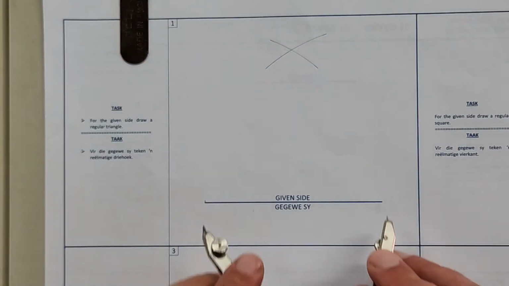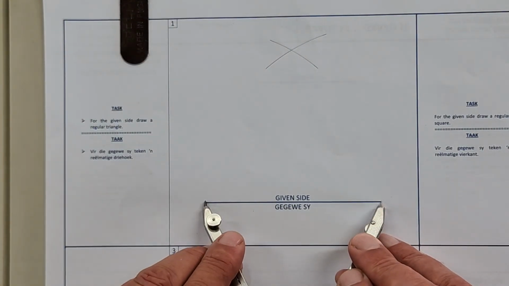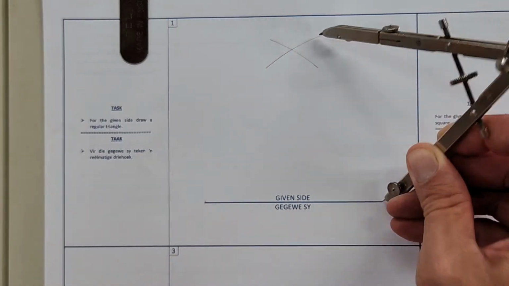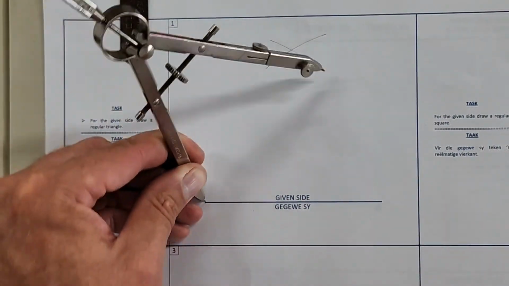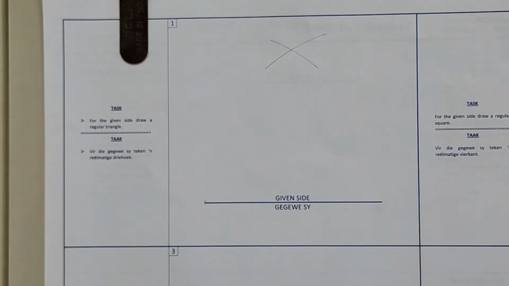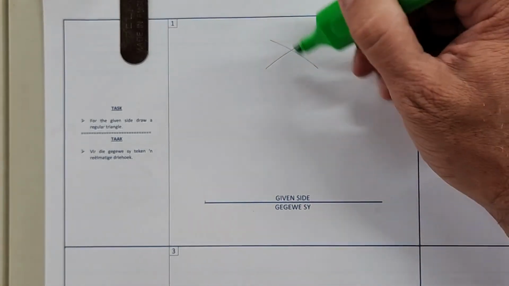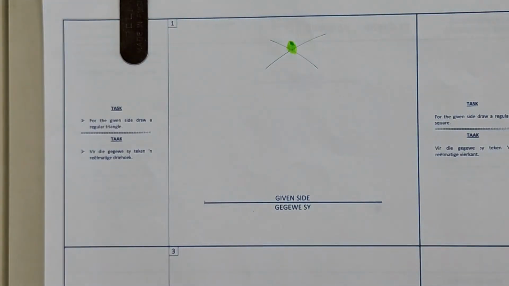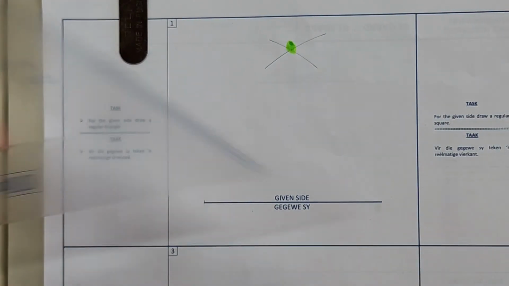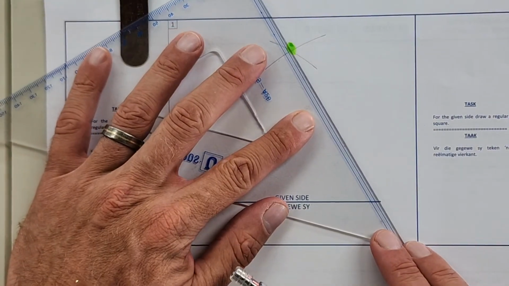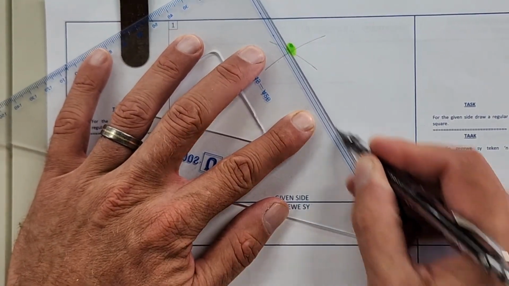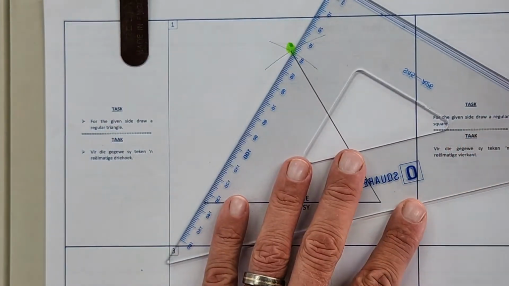Alright, so just in English, take that base, don't change the distance. You draw one arc, you flip it, draw a second arc. This then is your new point that you've determined, and now you can finish this first one.